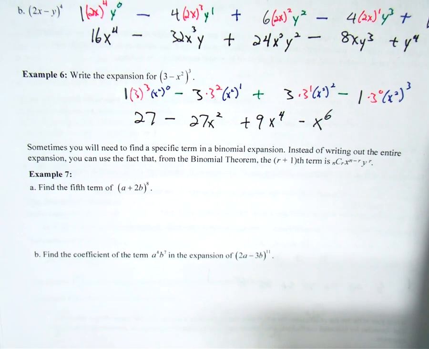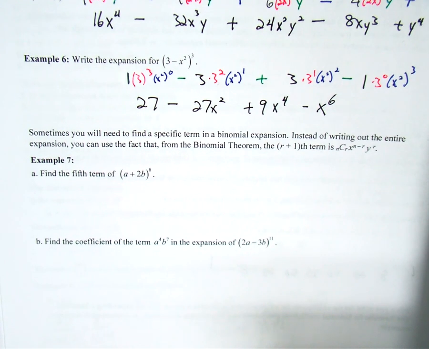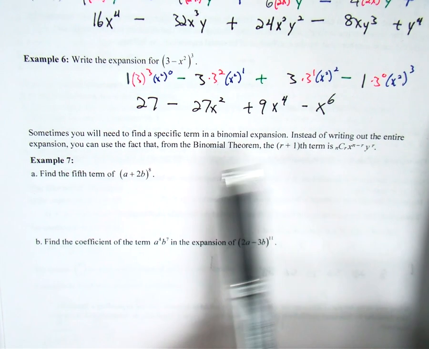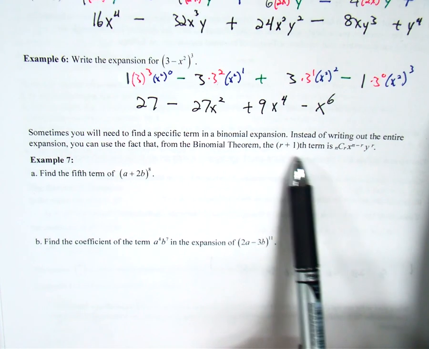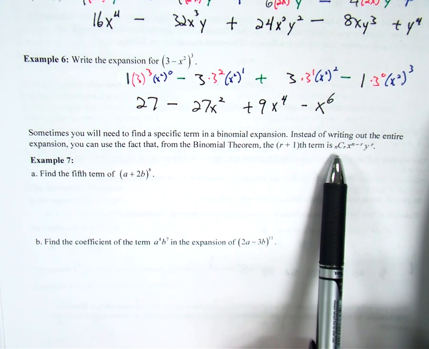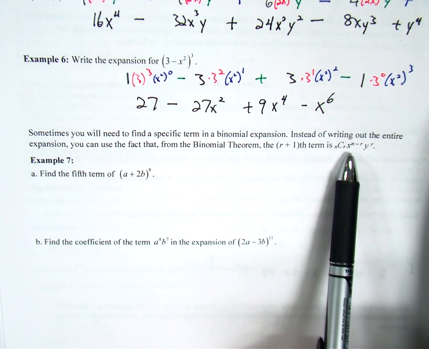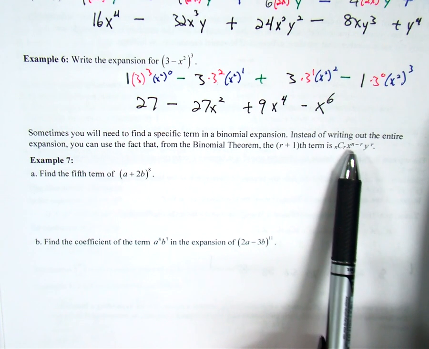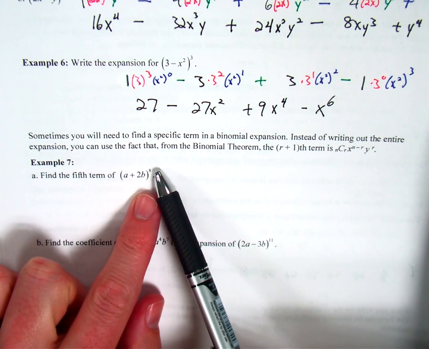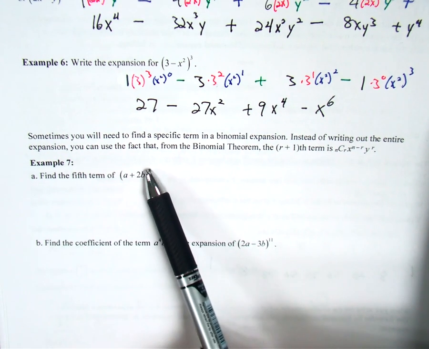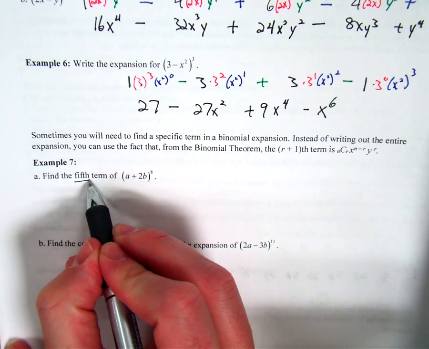Next up, finding a specific term. Find the fifth term or find the coefficient. Okay, we can use that formula from the front. Sometimes you'll need a specific term. Instead of writing out the entire expansion, you can use the fact from your binomial theorem that the r plus 1th term is, we have our combinations thing to get the coefficient, the first term to the n minus r power, and then the second term to the r power. Okay, so if we have the 8th power, we're doing the parentheses to the 8th power, and we want to know the 5th term.